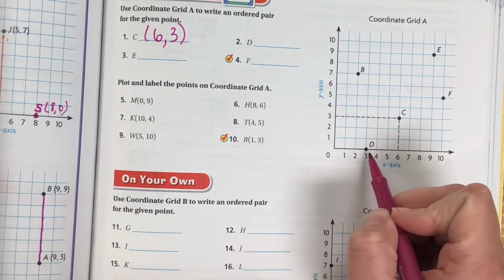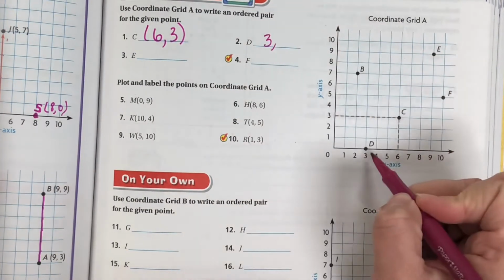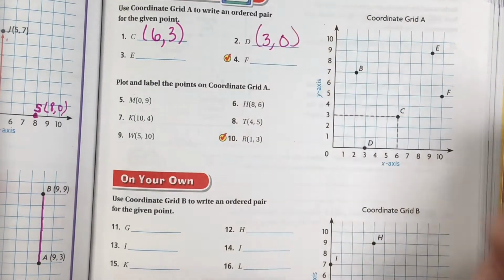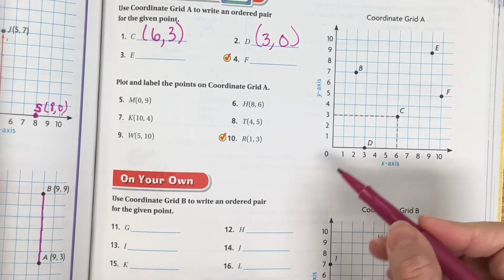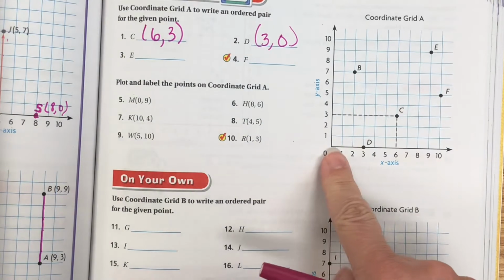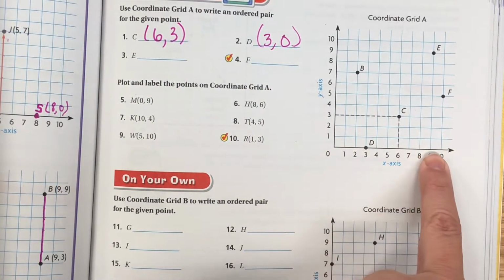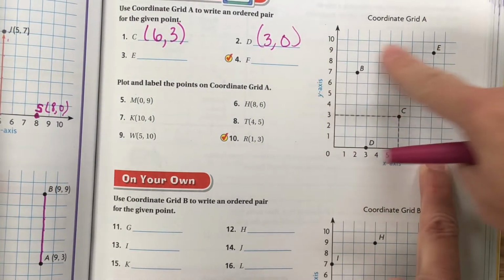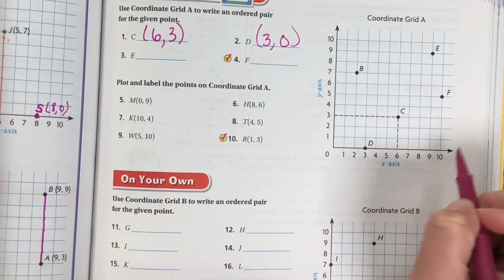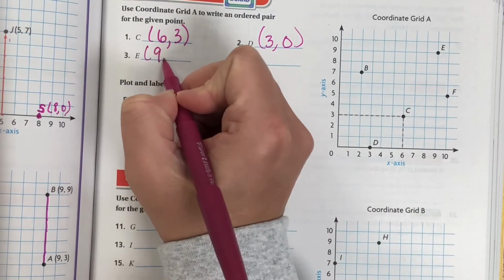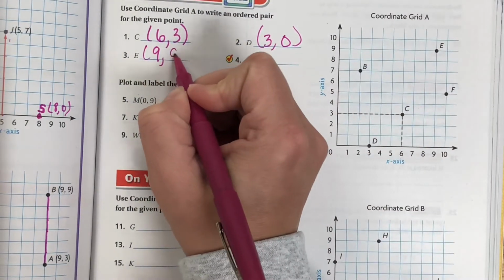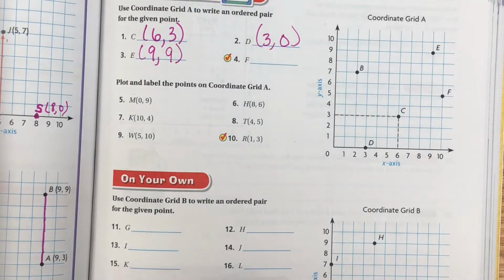D is over 3, and D does not go up any, so it is on the 0 for y. Point E is here, so I'm going to go over. One way you can do it is you can go over with your finger, and you can keep your finger here, and you can go where they meet. So my x-axis is 9 for E, and then I'm going to move it over, and it's 9 for y. So that point, the coordinate pair, is 9, 9.